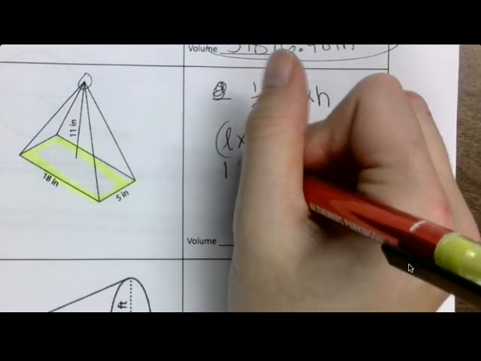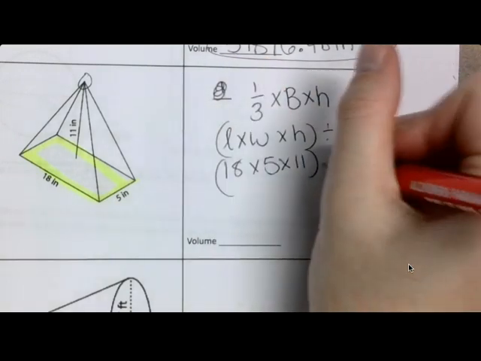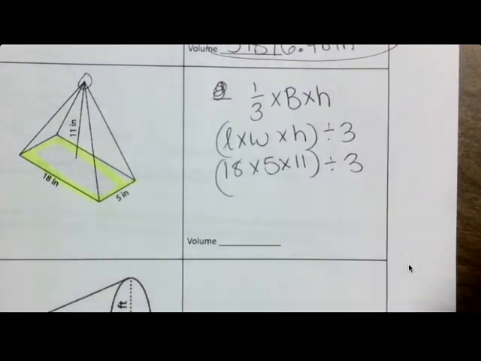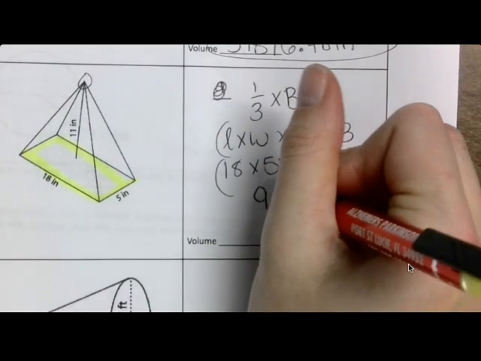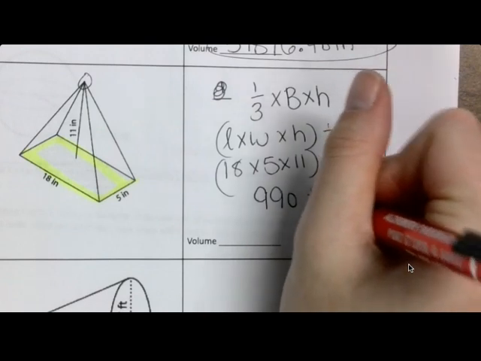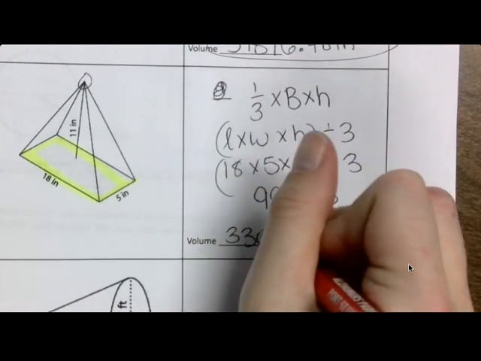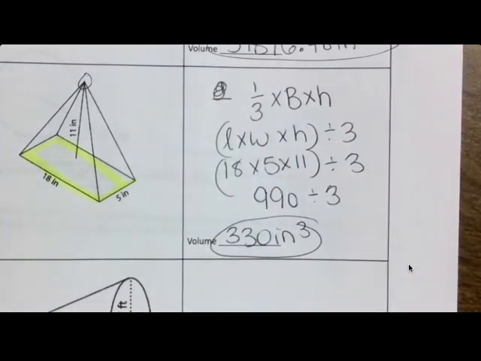So my length is 18, my width is 5, my height is 11, and then I'm going to divide by 3. When you multiply all three numbers, what do you get? 990 divided by 3, you get 330 inches cubed. Okay?